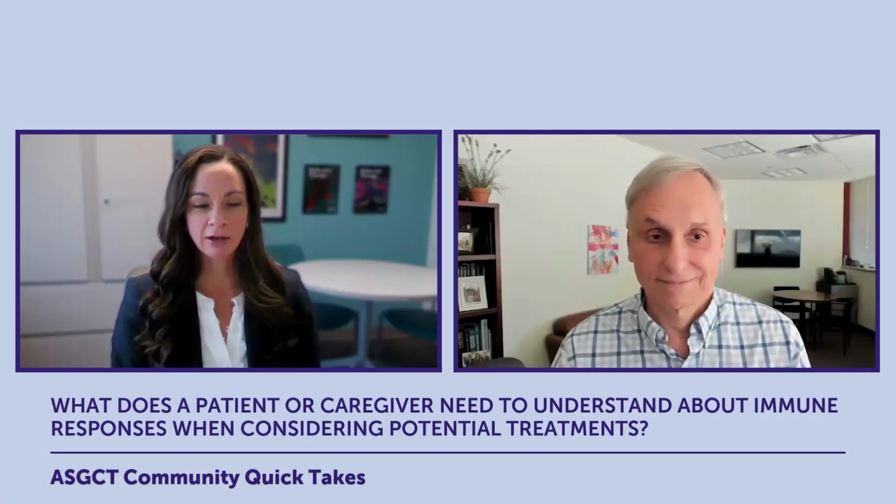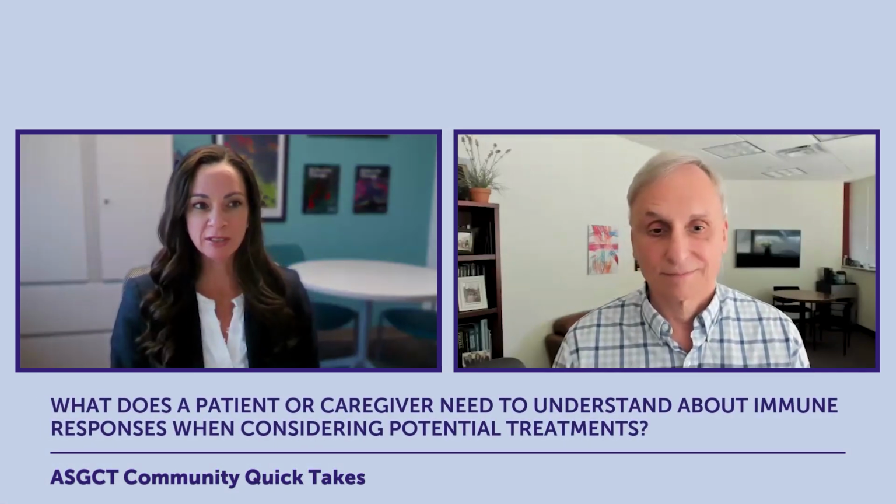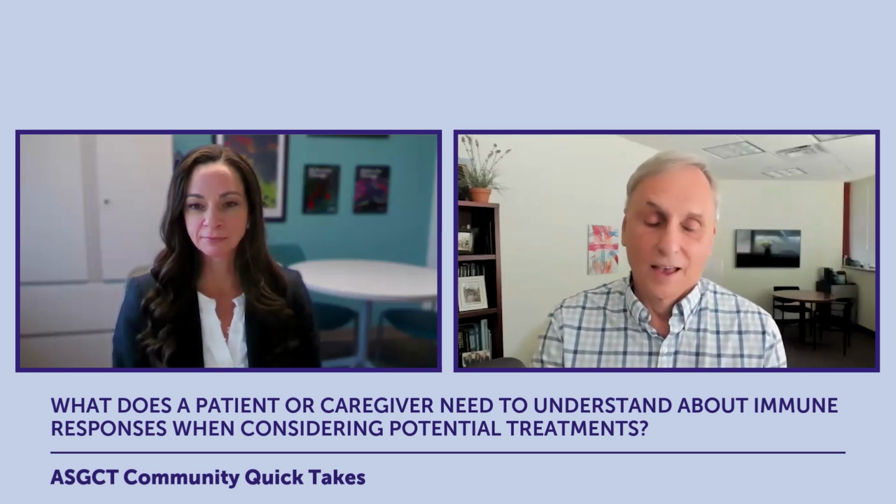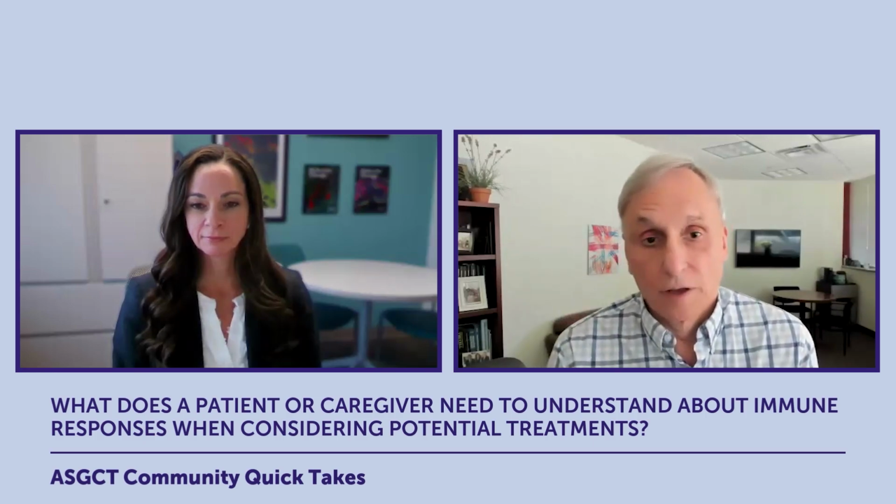What does a patient or caregiver need to understand about immune responses to an AAV gene therapy when considering potential treatment? When patients are being evaluated for treatment with an AAV vector, one of the most important criteria to determine eligibility is the presence of pre-existing antibodies. Sometimes this antibody test will be by different names, depending on the sponsor and the product being tested. In all cases, actually, the AAV test for antibodies is specific to the product that's being used.